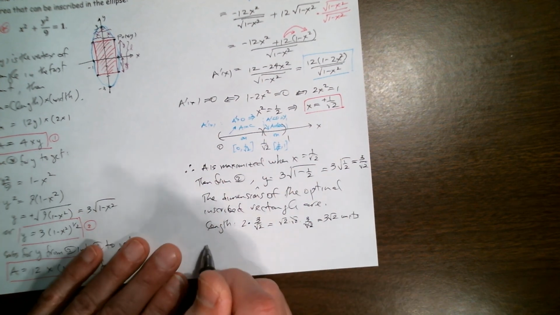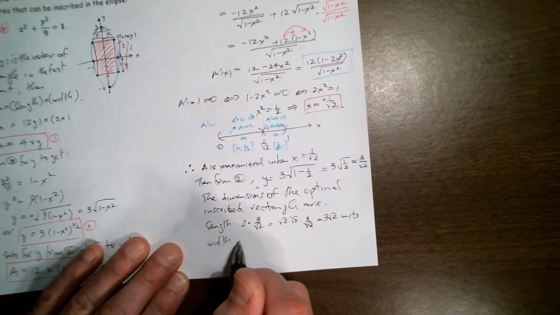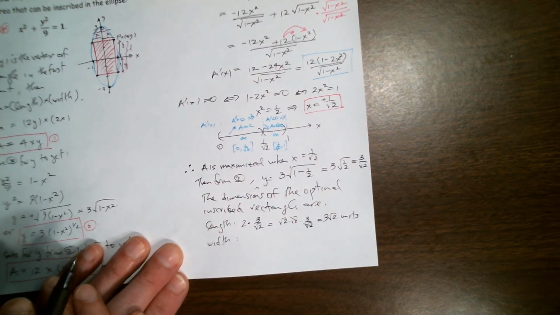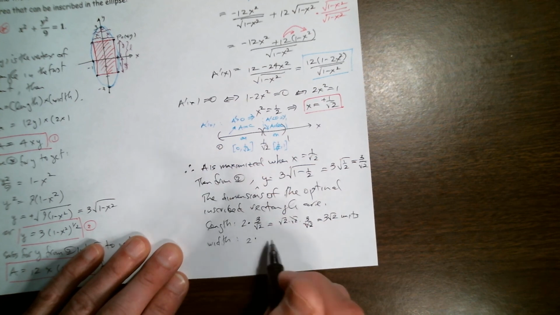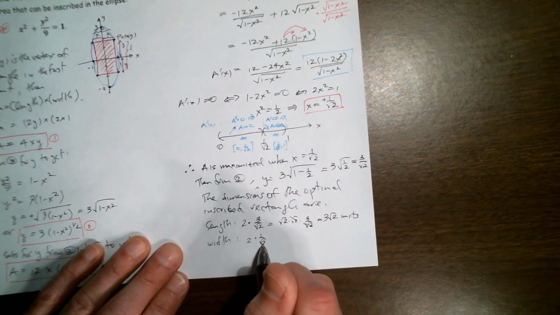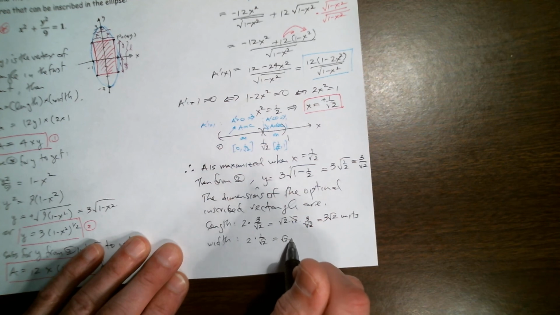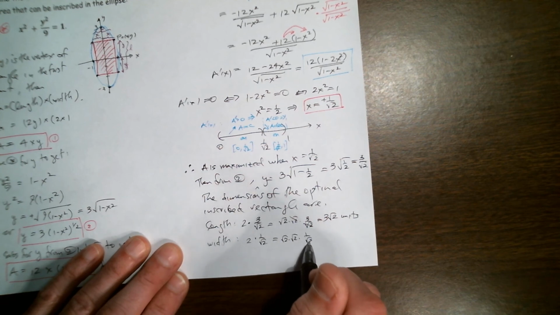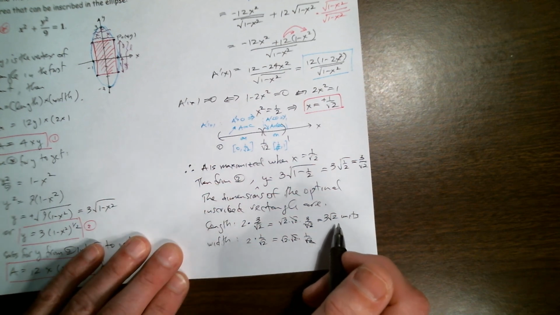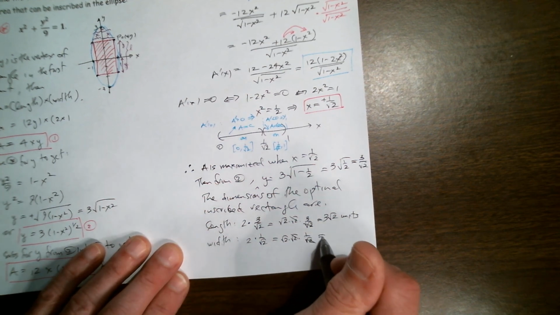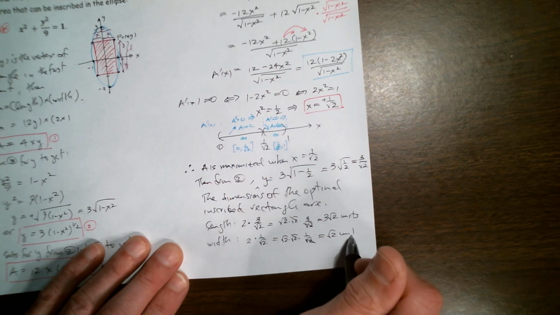And as far as the width, the overall width of this inscribed rectangle is 2x. So it's 2 times 1 over radical 2. Or again, root 2 times root 2 times 1 over radical 2. Again, cancel 1 over radical 2. So the overall width is simply radical 2 units.